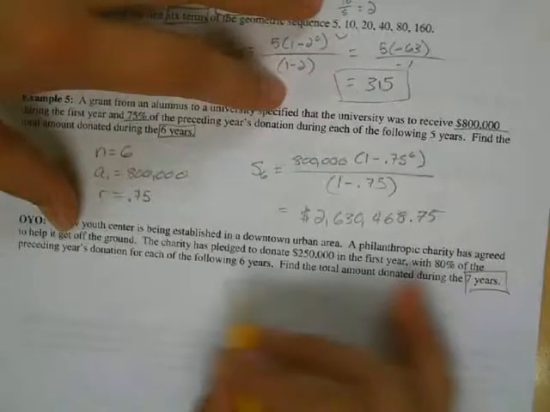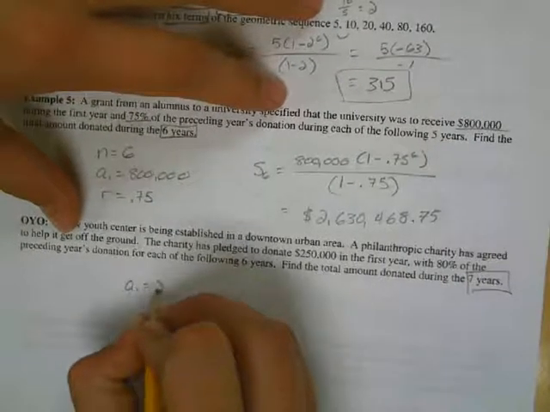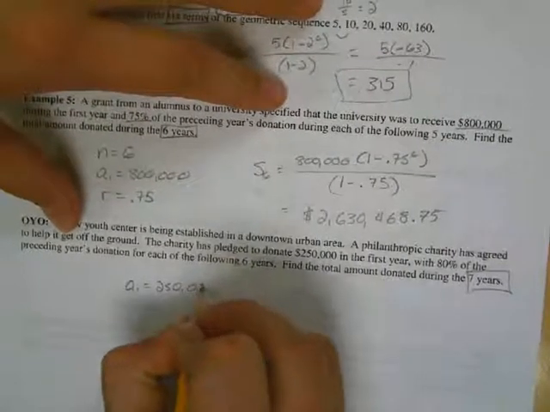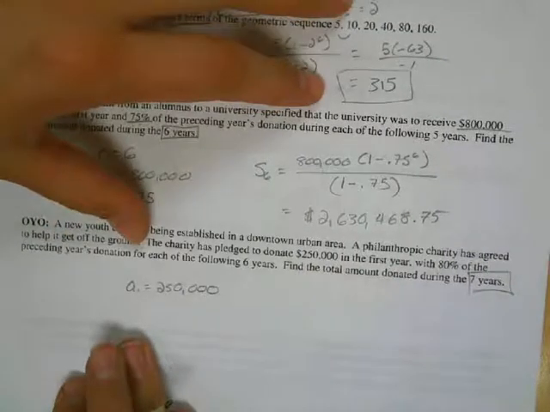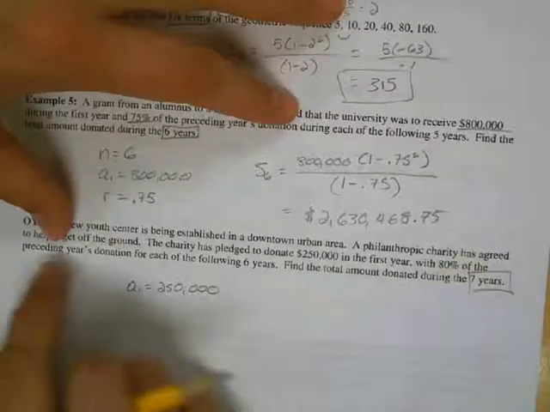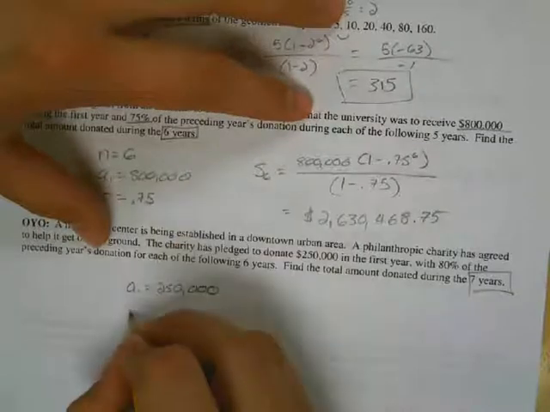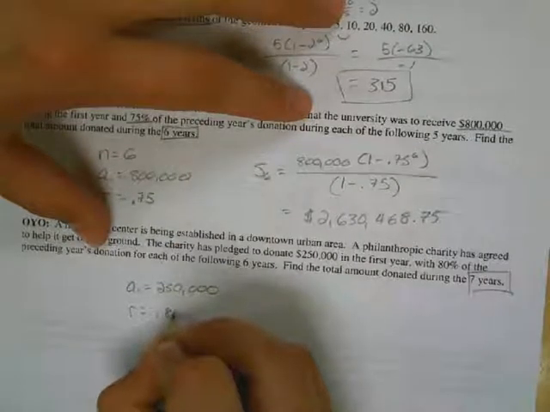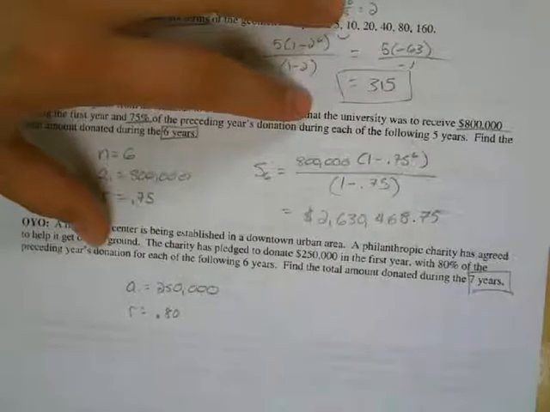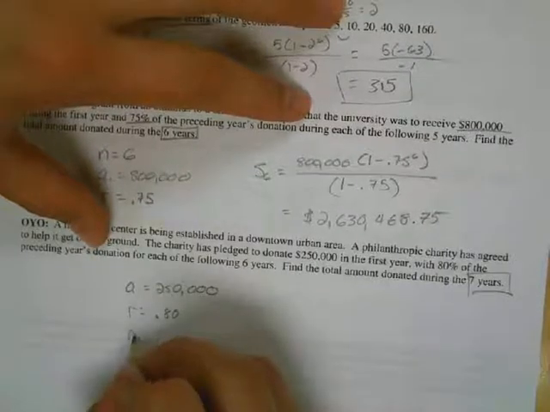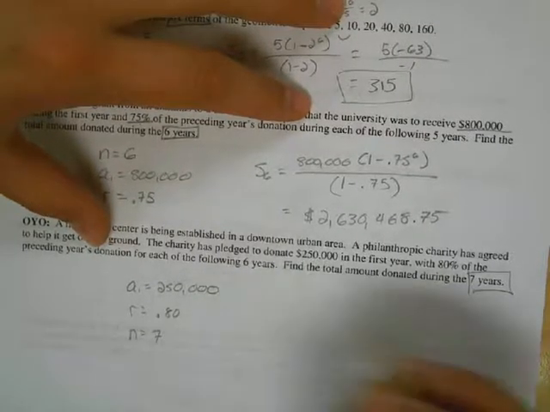All right, so we're starting with $250,000. That's an awfully good pledge. Okay, 80% of the preceding year's donation. So our rate is 0.80 or just 0.8. Those are the same thing. And my time here is 7 years. Plug that stuff in.